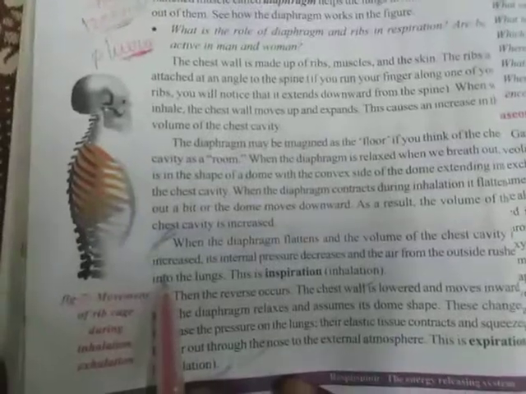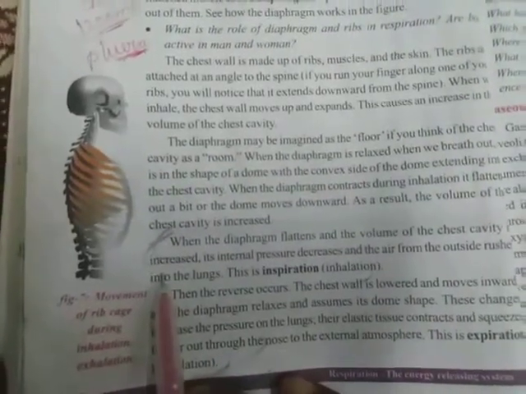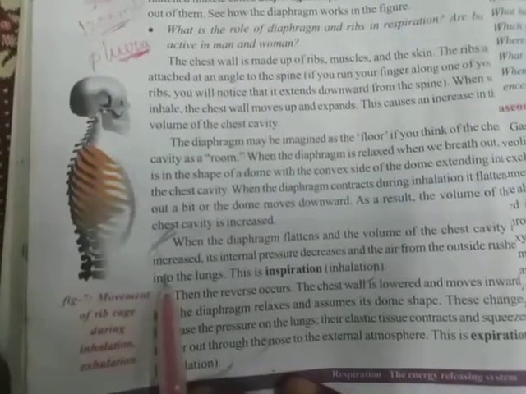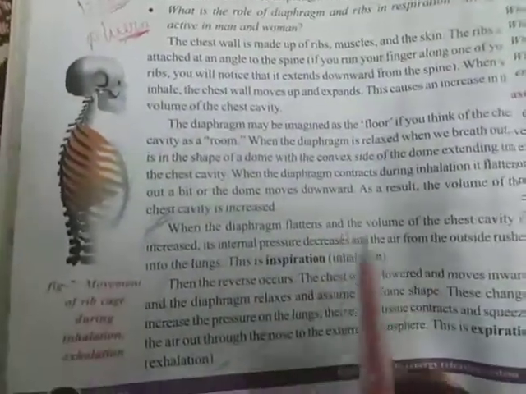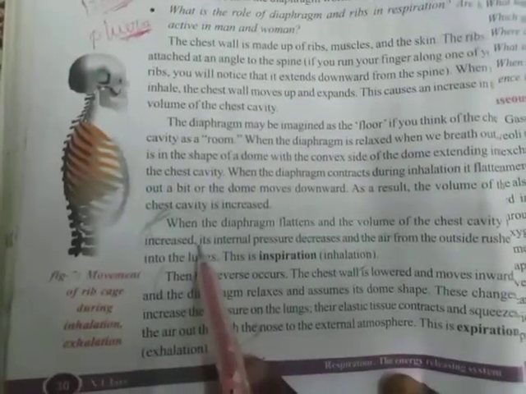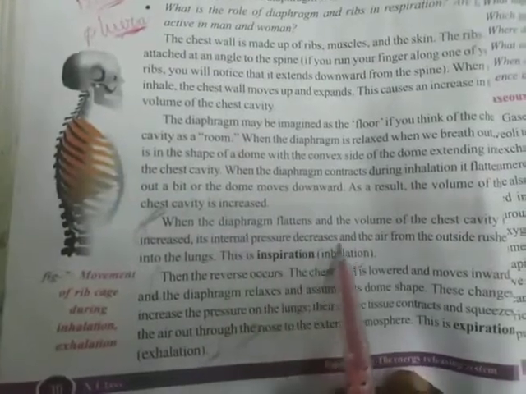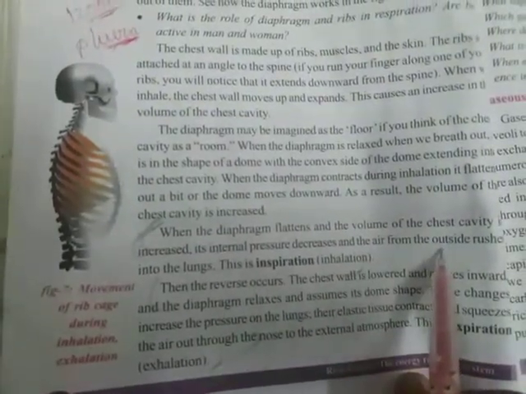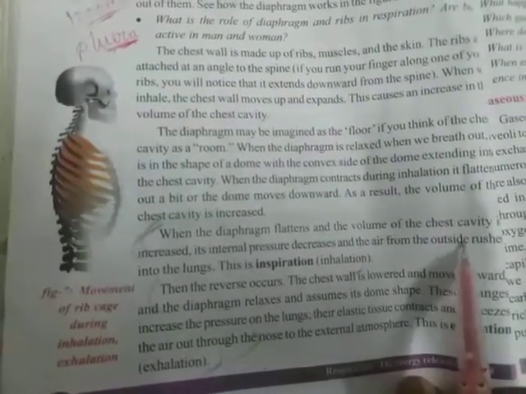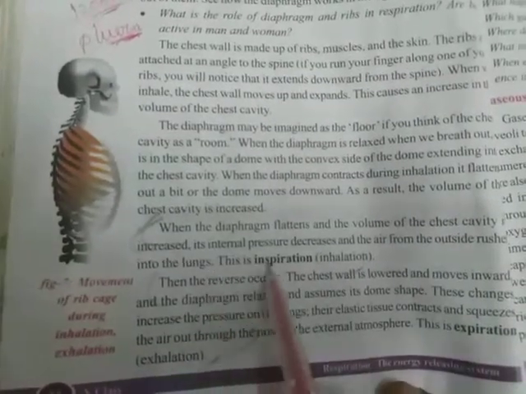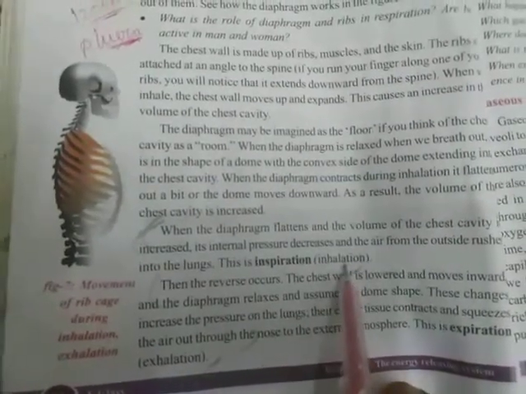If you observe your chest area during inhalation, what will happen? During the inhalation process, the volume of the chest cavity is increased. So its internal pressure decreases in our lungs. As a result, outside air rushes into the lungs. This is called the inhalation process.